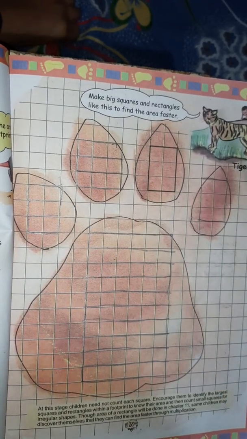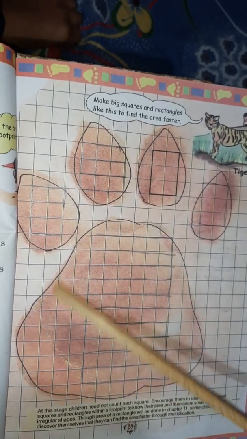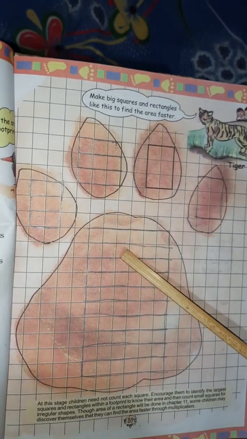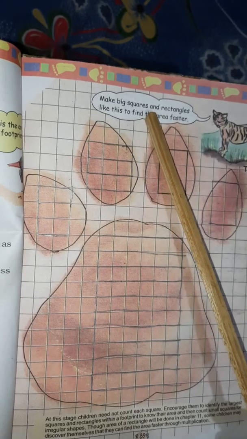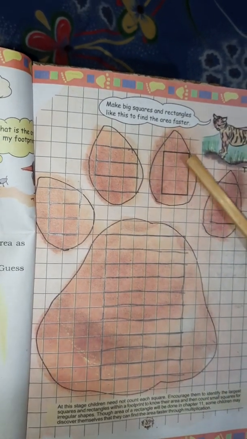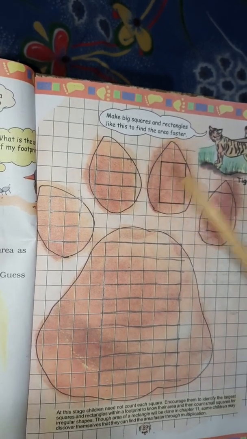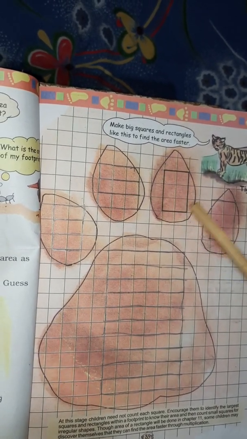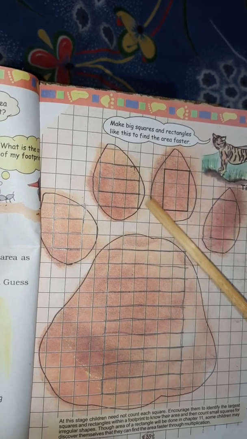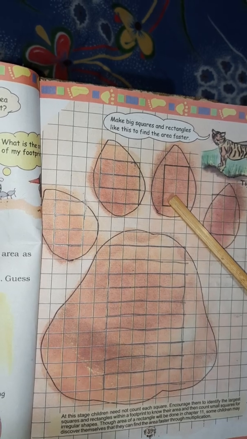Now there is one more shortcut to find area. It's so time consuming. See, here is a tiger's footprint in real size. Make big squares and rectangles like this to find the area faster. In this way you can make a square, the biggest one, and you can find how many full squares are covered. So you can say approximately the area of this one is 6 square centimeter.